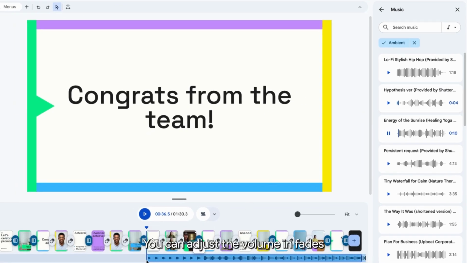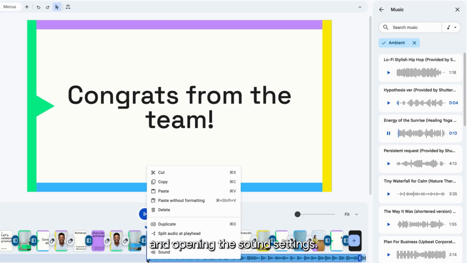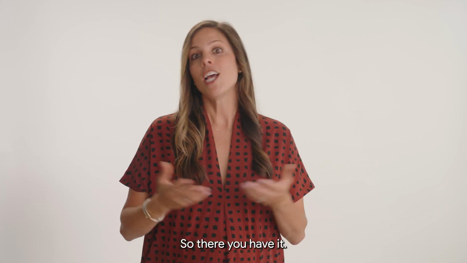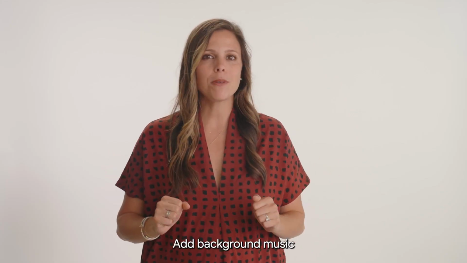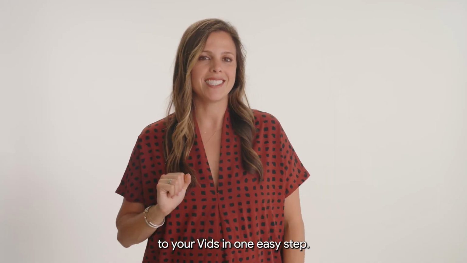You can adjust the volume and fades by right-clicking on the track and opening the sound settings. So there you have it. Add background music to your vids in one easy step.